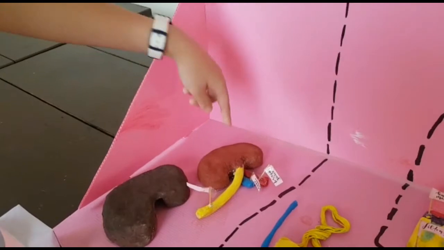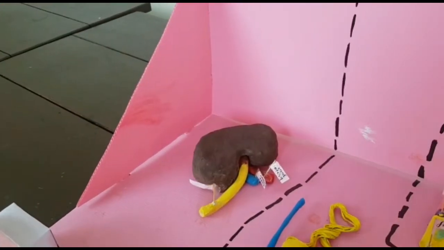Lastly, it is worth mentioning that diabetic nephropathy will cause the kidney to turn from reddish brown to dark brown.